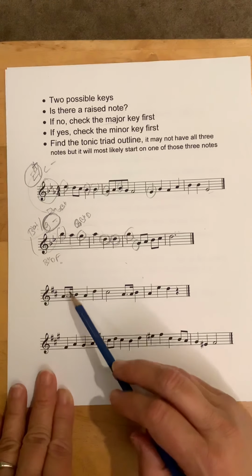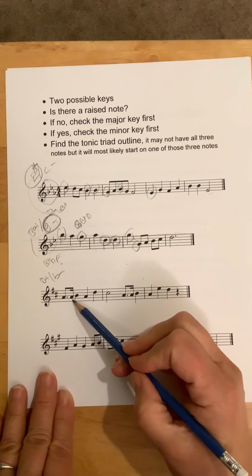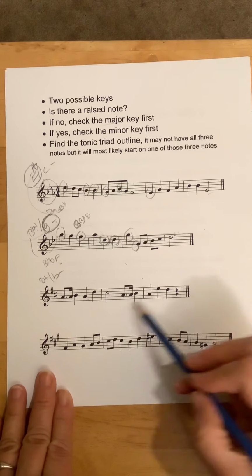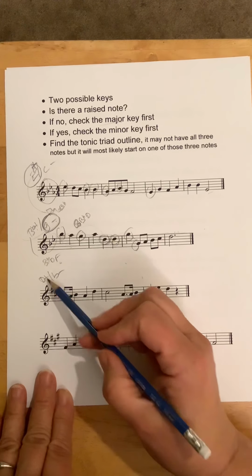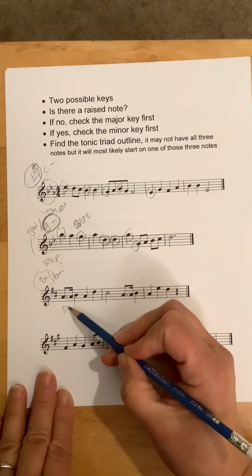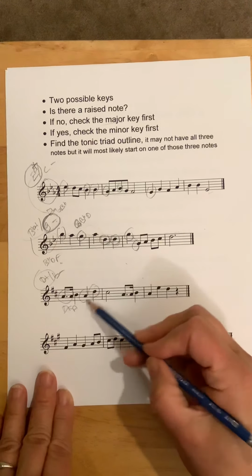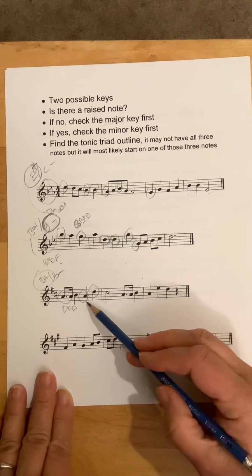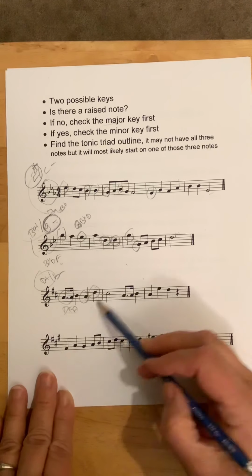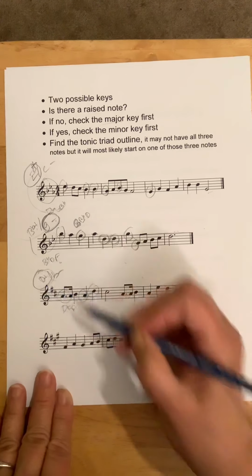Here, we've got D major or B minor. A, B, A, D, C. Anybody know what that song is? If you can look at those notes, try and sing it to yourself. So there's no raised notes, so I'm thinking major first. That would be D, F, A. That's my tonic triad. There's an A, there's a D, there's an A. So you've got a strong dominant tonic right here in the first bar. This is Happy Birthday. This is definitely D major.